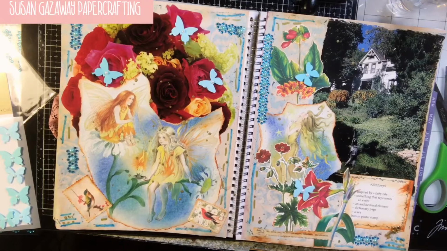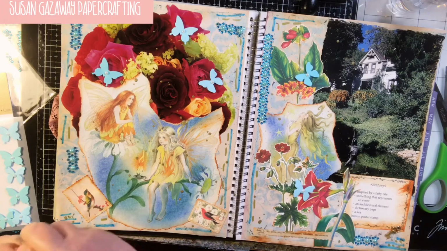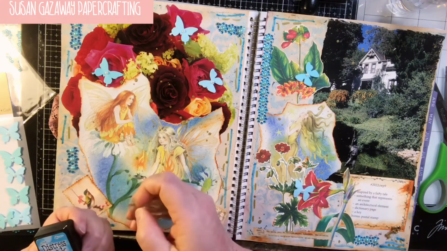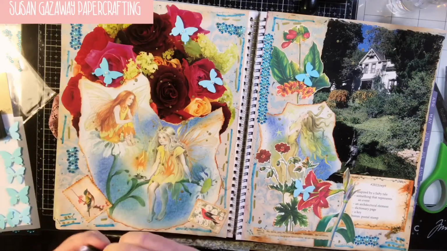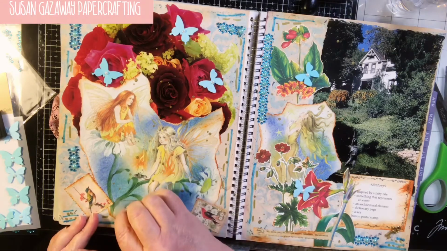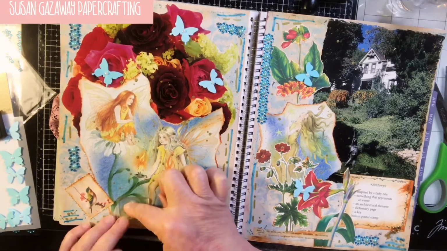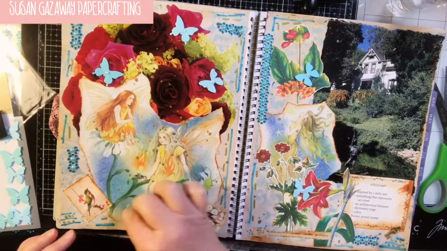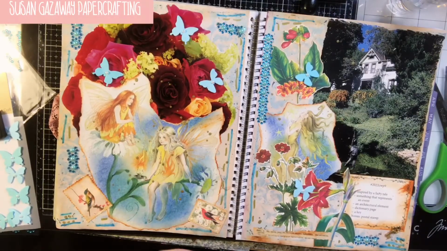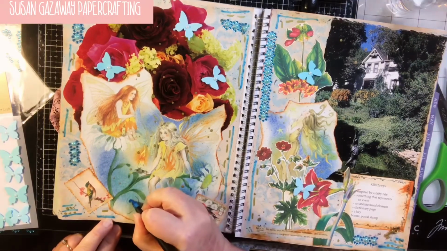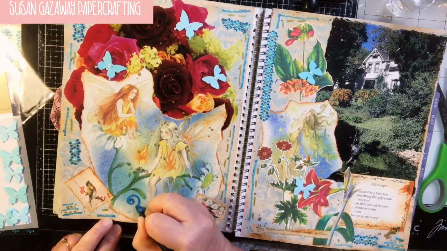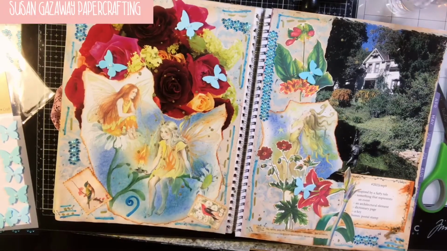I need is my number. I think, let's see, I think I'm going to try this broken china. I think I'll put it right there. You can barely see it. There's our 9.